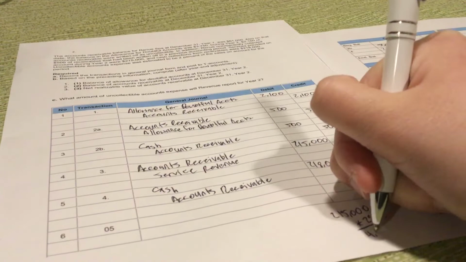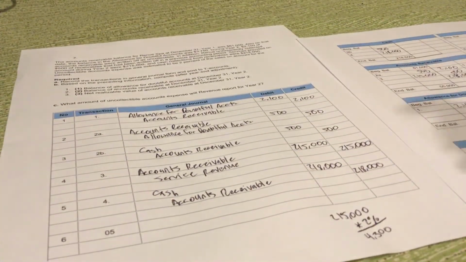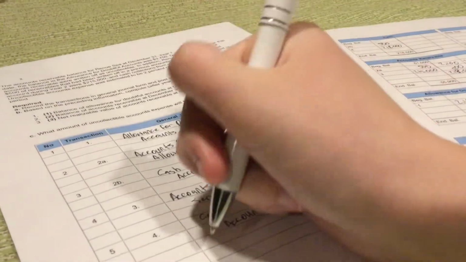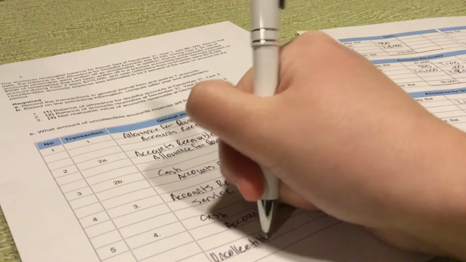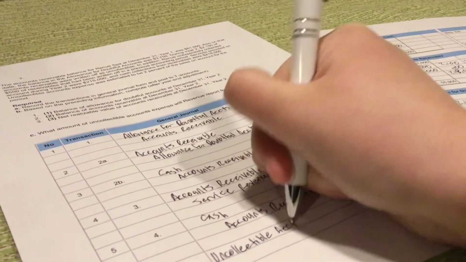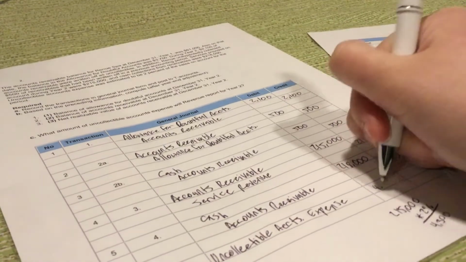And I find that the uncollectible accounts expense is $4,300. So we are going to debit uncollectible accounts expense for $4,300.